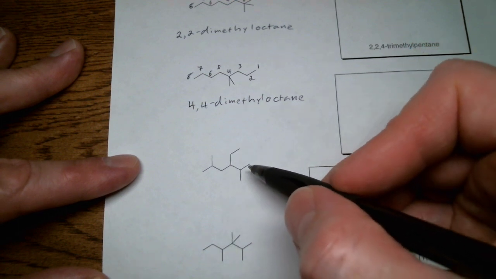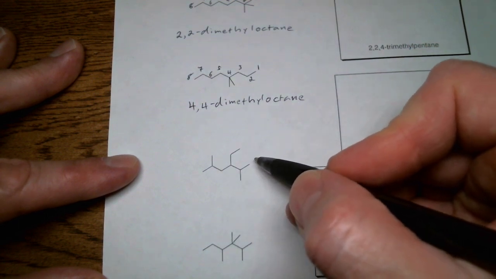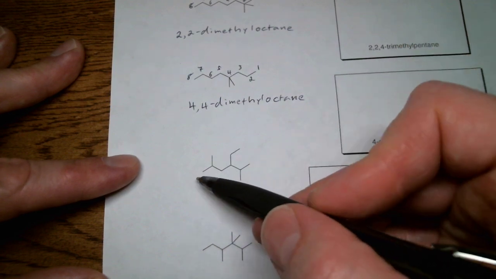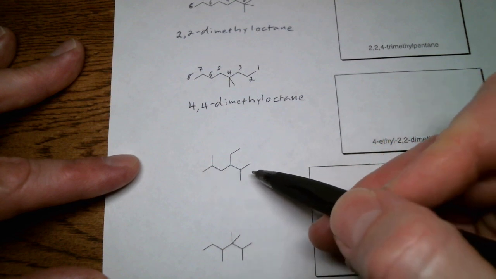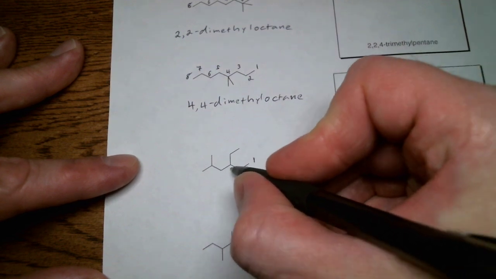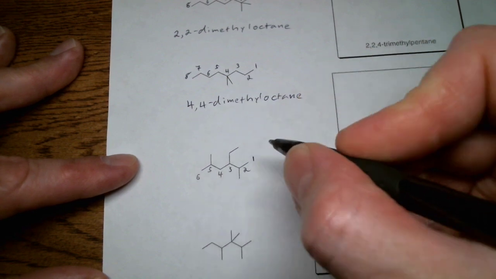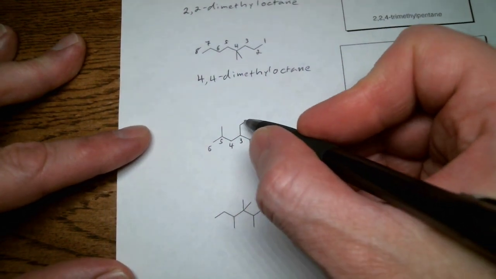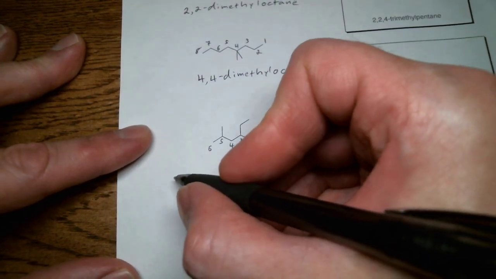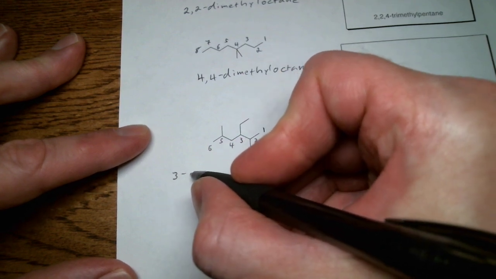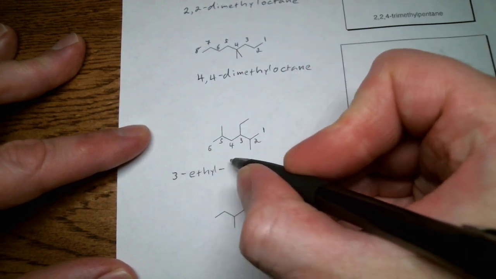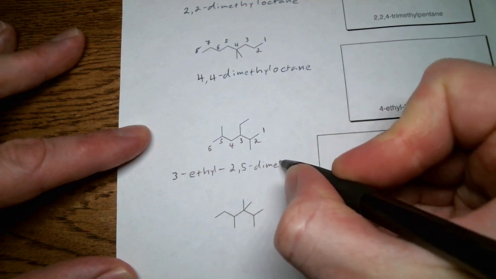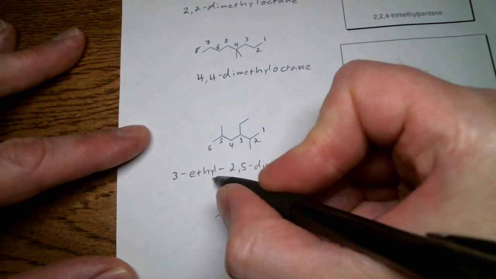So we number from right to left because this group comes at a lower number than if we were numbering from left to right. So 1, 2, 3, 4, 5. It's a hexane. So now we arrange our groups in alphabetical order. Ethyl comes before methyl. So this would be a 3-ethyl-2,5-dimethylhexane.